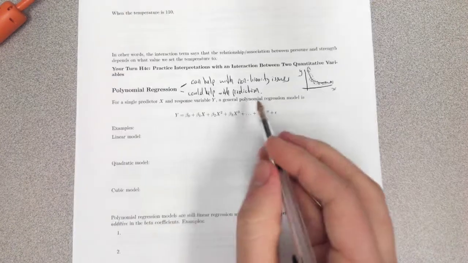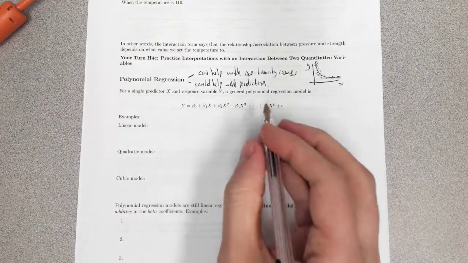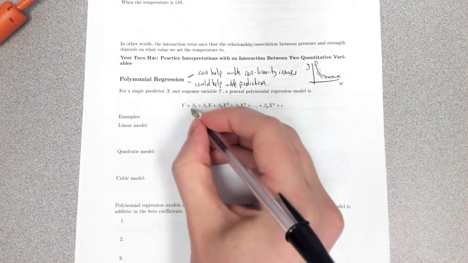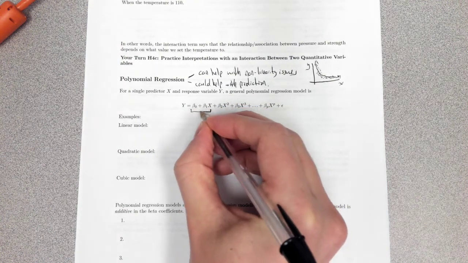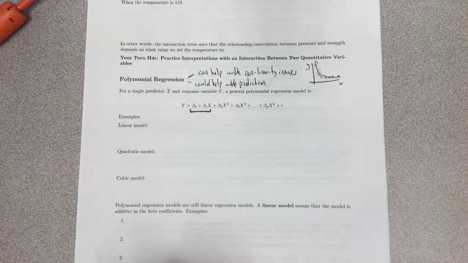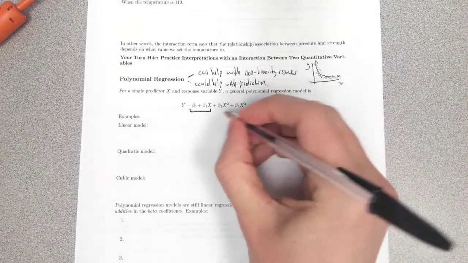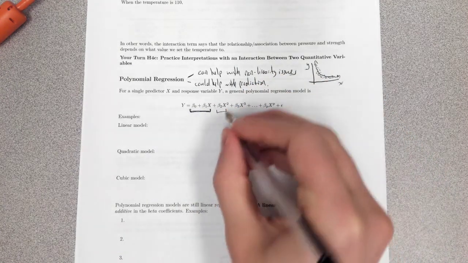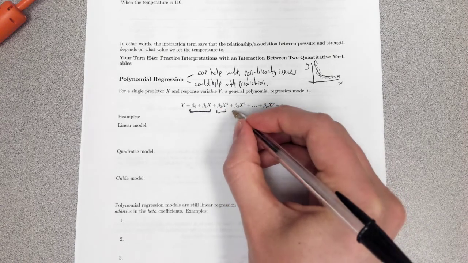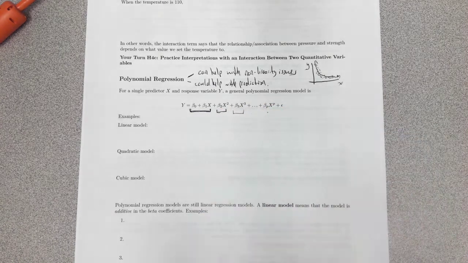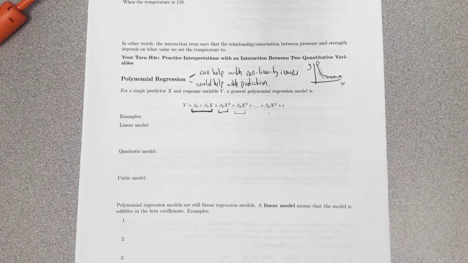This model is going to expand our usual simple linear regression model with just the slope and intercept, and it can add some extra terms. It could add a squared term, a cubic term, to the fourth, fifth, sixth, seventh, eighth. You could go as high as the number of observations in your data set.